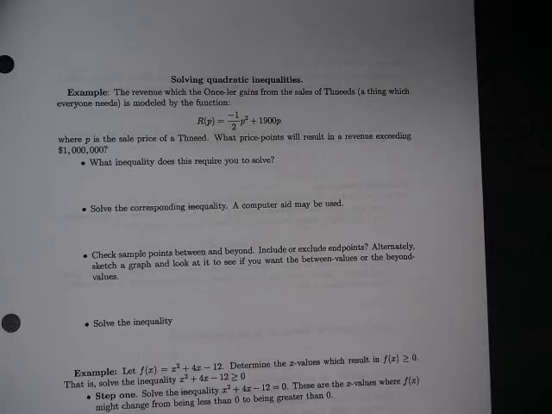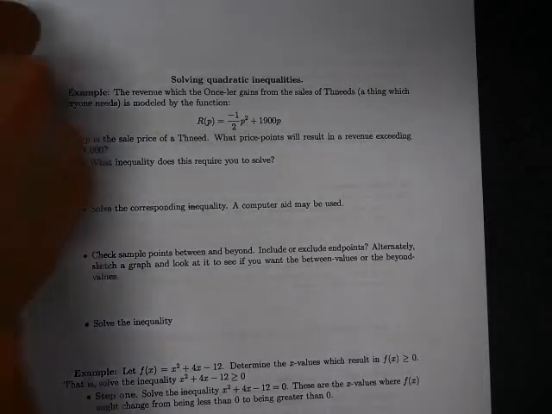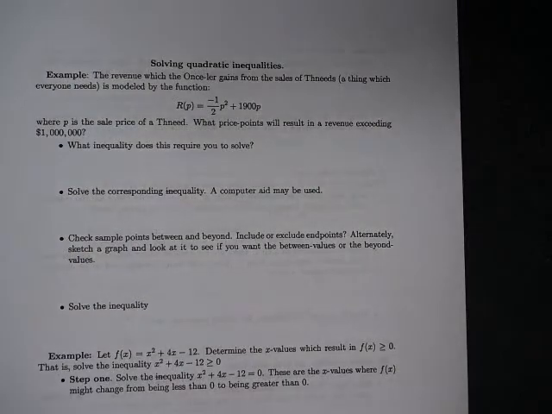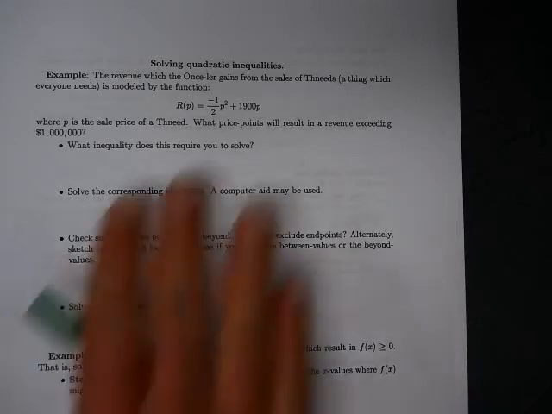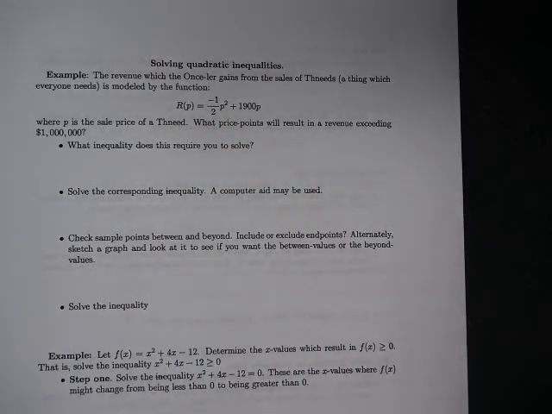For instance, here's one. So going back to sales of Thneeds. The revenue which the Onslaught gains from sales of Thneeds is given by the formula revenue is equal to negative 1/2 p squared plus 1900p, where p is the sales price of a Thneed.